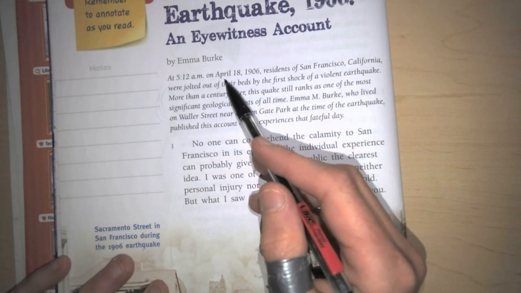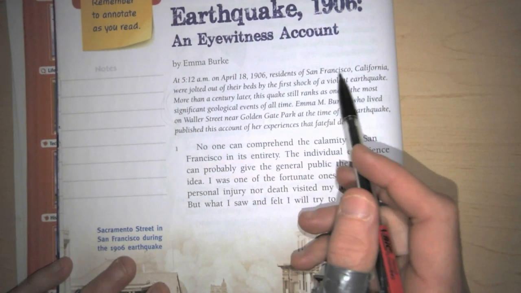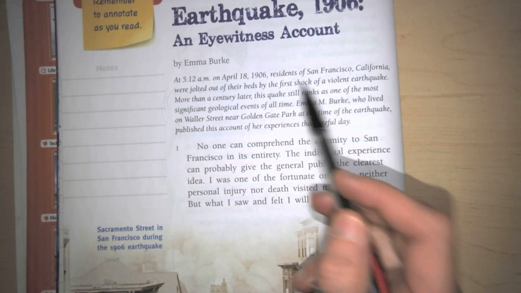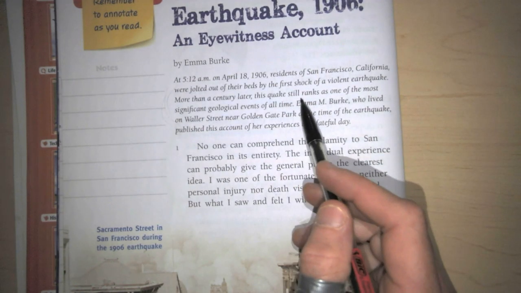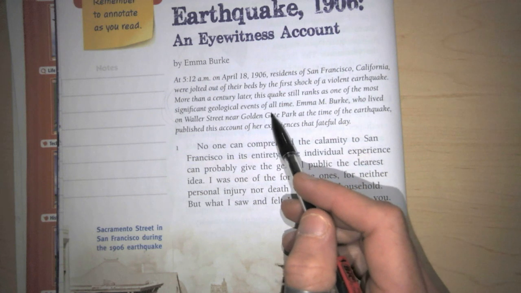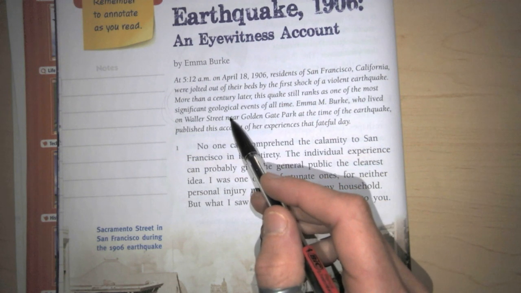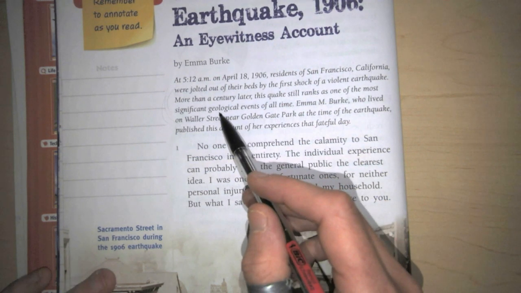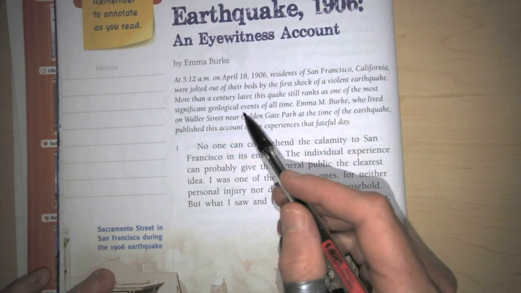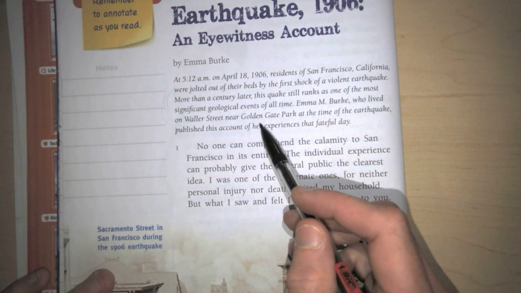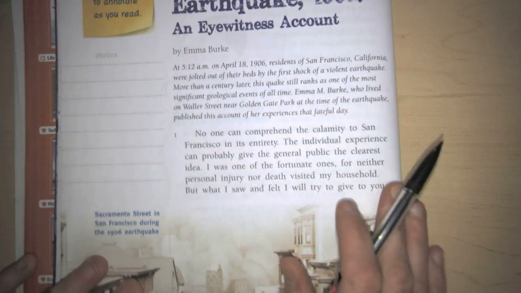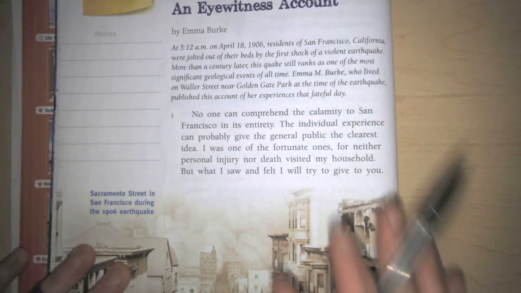At 5:12 a.m. on April 18, 1906, residents of San Francisco, California were jolted out of their beds by the first shock of a violent earthquake. More than a century later, this quake still ranks as one of the most significant geological, having to do with the earth, geology, rocks, landforms, events of all time. Emma M. Burke, who lived on Waller Street near Golden Gate Park at the time of the earthquake, published this account of her experiences that fateful day. She was actually there.